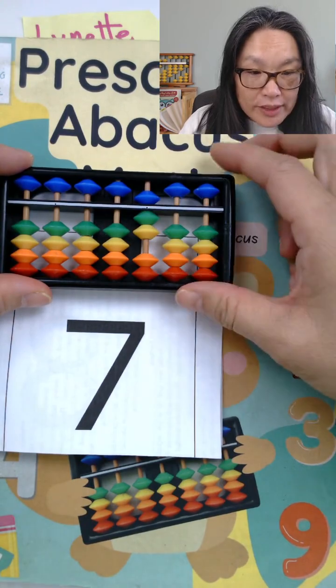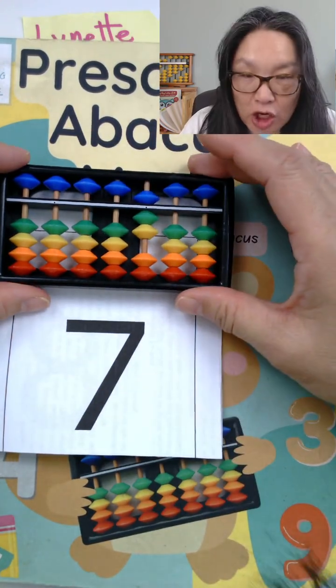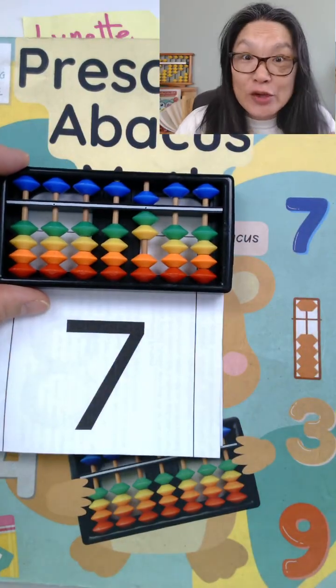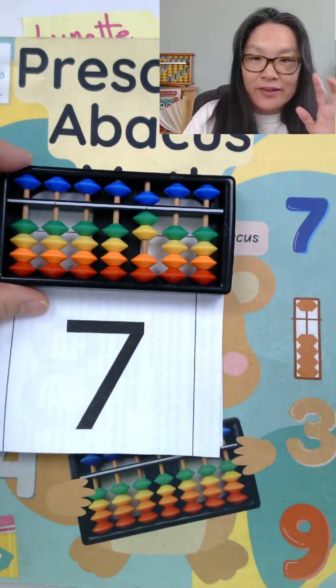Welcome, welcome, everybody. What are we talking about? We're talking about this crazy thing called the abacus. The abacus is easy to use, and you can buy it on my TikTok shop. No, I'm kidding.